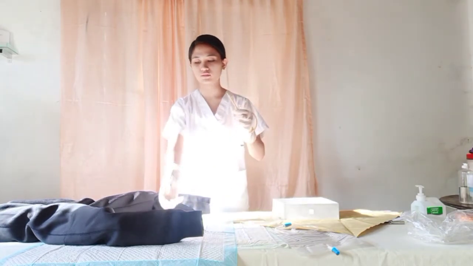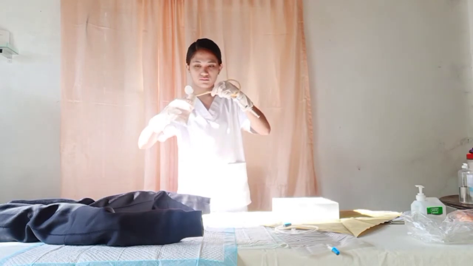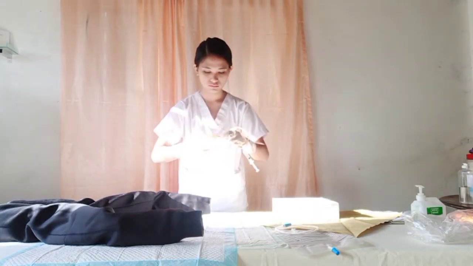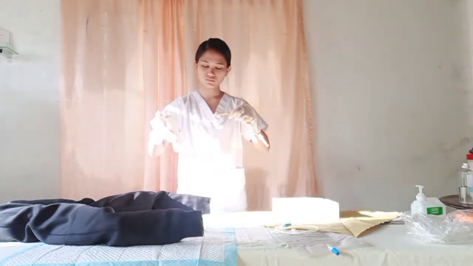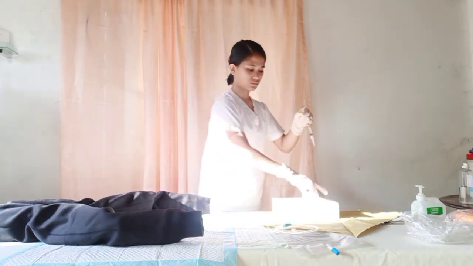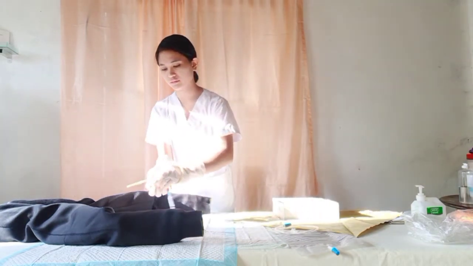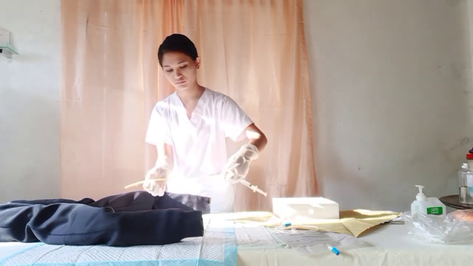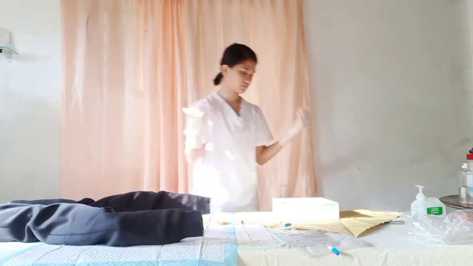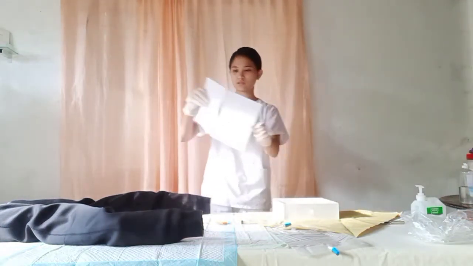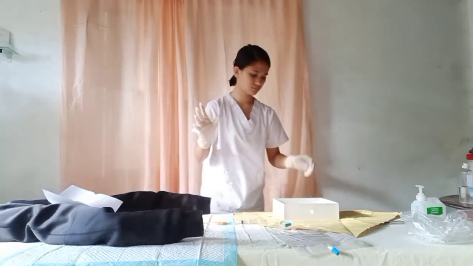Now ready to lubricate the catheter. And then place the end of the tubing on the tray. Place the sheet on the meatus and then prepare to clean the meatus.